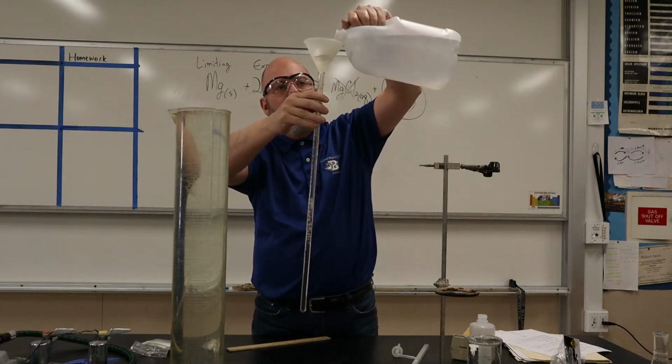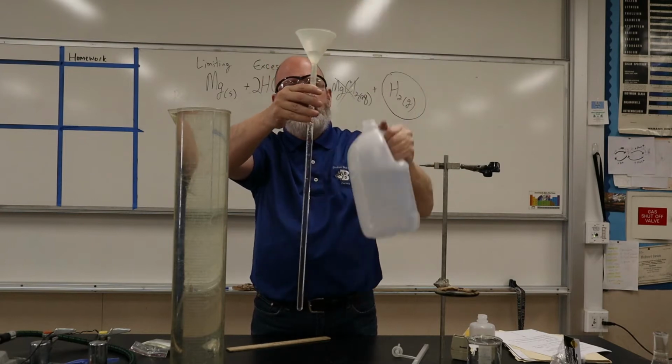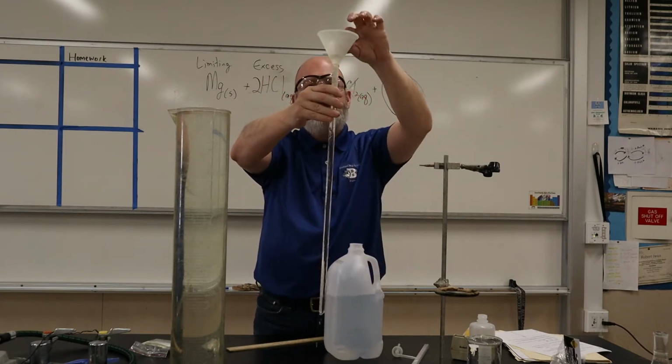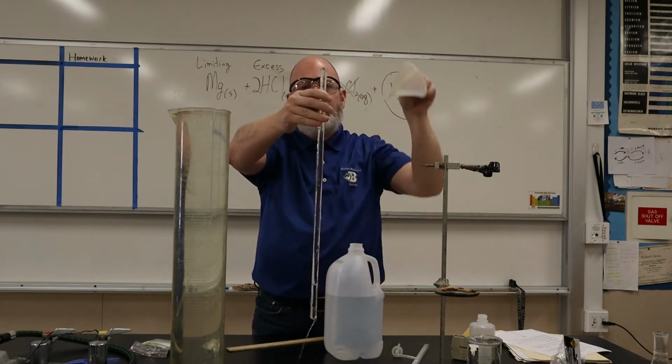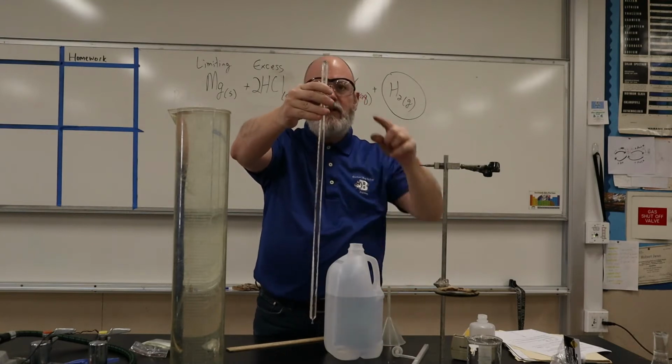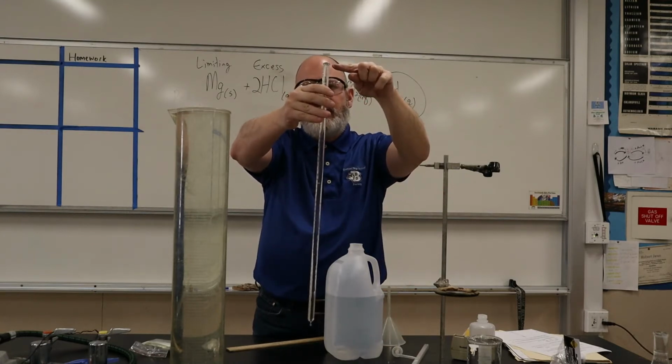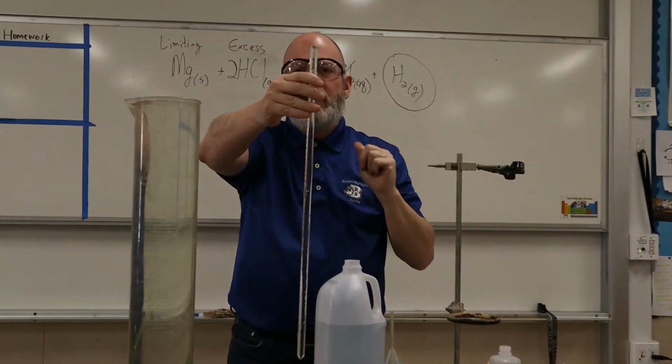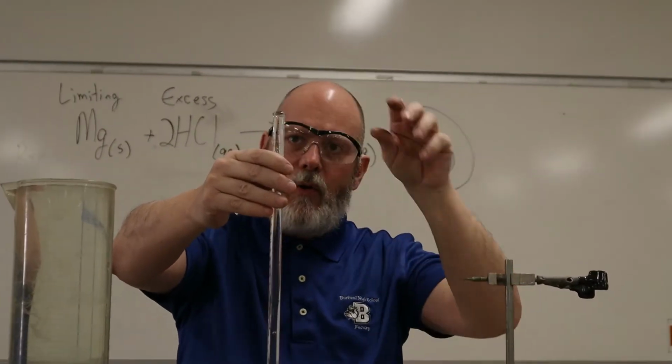So pour this in, right? It's overflowing, that's fine. Right, okay, see how it's overflowing? That's good. And see how that little dome of water up there? That means there's no air in there, right?